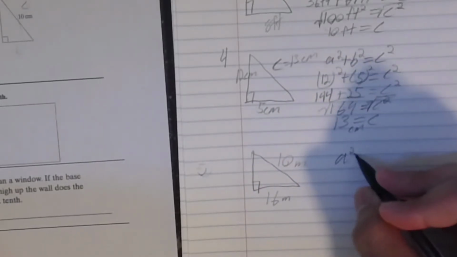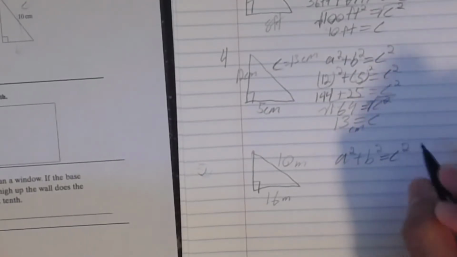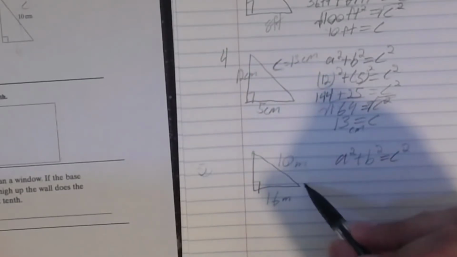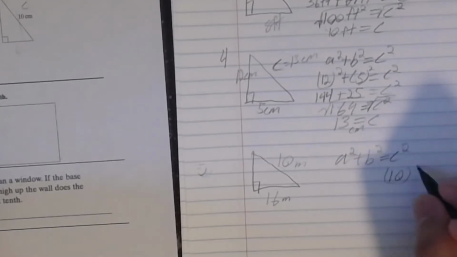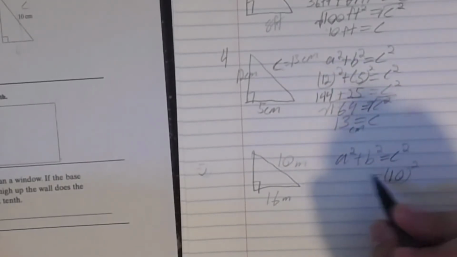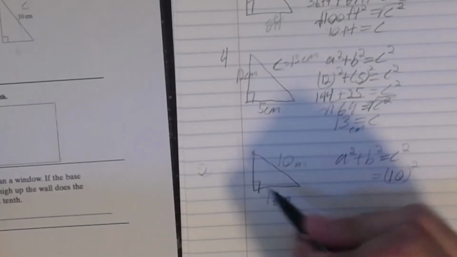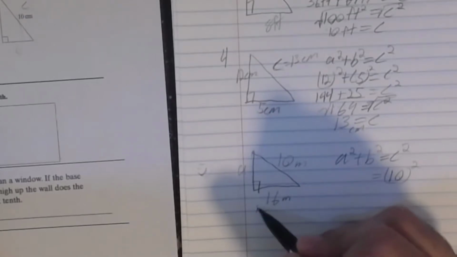What is our formula? It is a squared plus b squared equals c squared. What is our c? Our c is the longest side, which is 10 meters. So we put 10 for c, and then we could say that this is a and this is b. Let's just say that this is A and this is B.